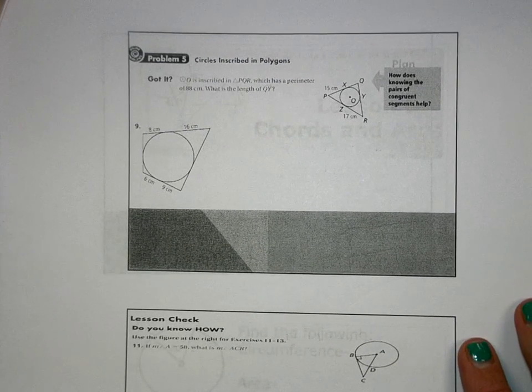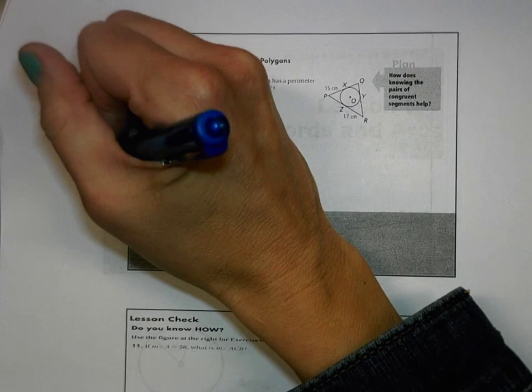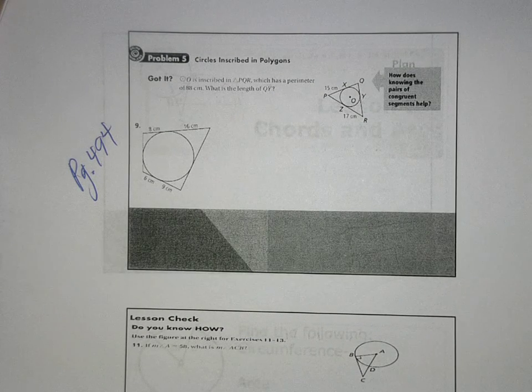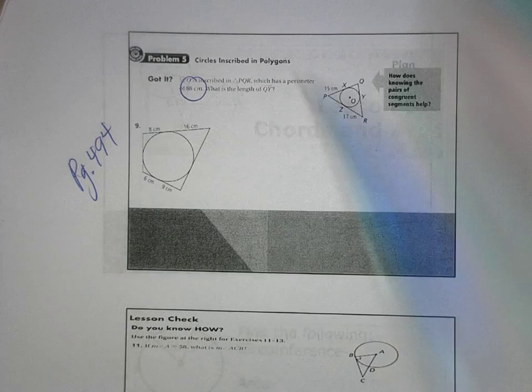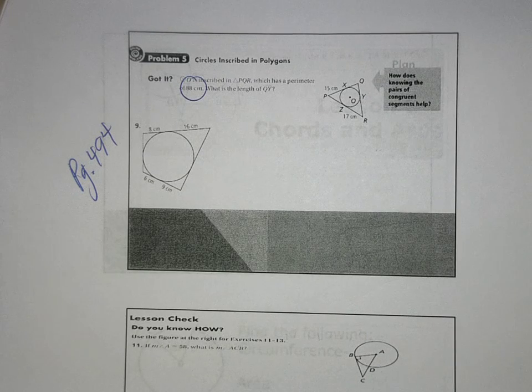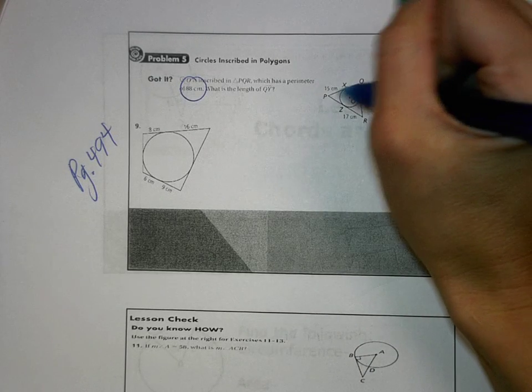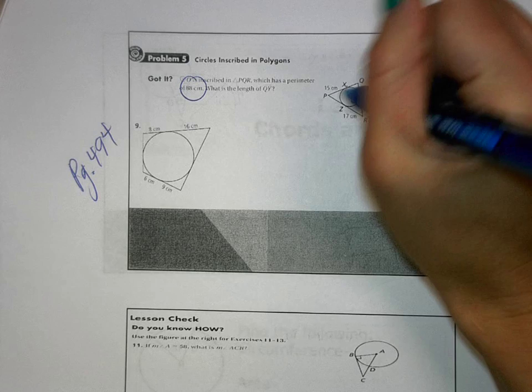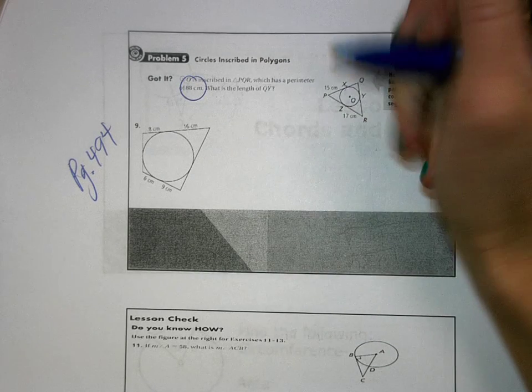Page 494 still. Okay. So it says that circle O is inscribed in the triangle PQR, which has a perimeter of 88 centimeters. What is the length of QY? Remember what it just said, that if all of these are tangent, which they are, and this is inscribed within that triangle, that means that each of these segments are equal.